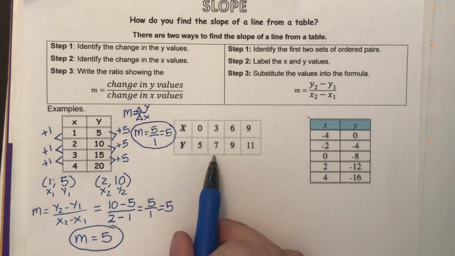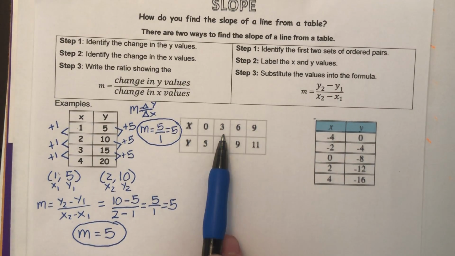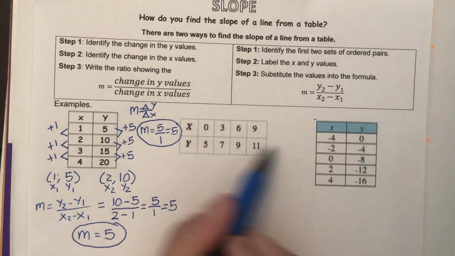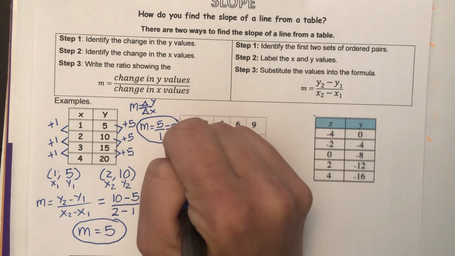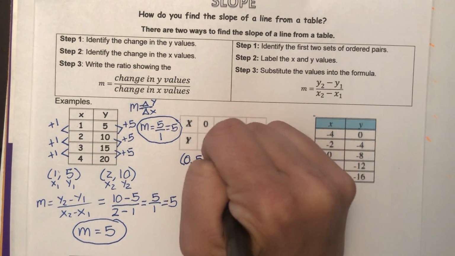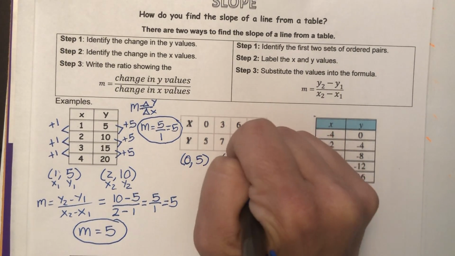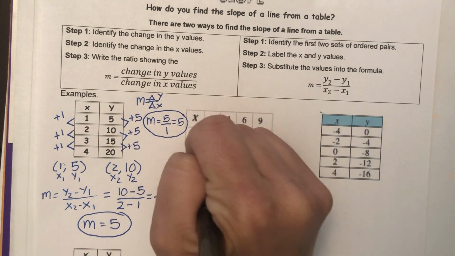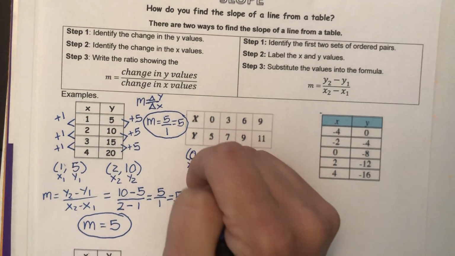All right, let's try another one here. Again, we can still use this method. We can pull out our first 2 ordered pairs and label them and use our formula. This one's just written horizontally. So my first ordered pair, the x value is 0 and the y value is 5. Second ordered pair, the x value is 3 and the y value is 7. Now we have our 2 ordered pairs. We're going to label those x1, y1, x2, y2, and plug those into our formula.